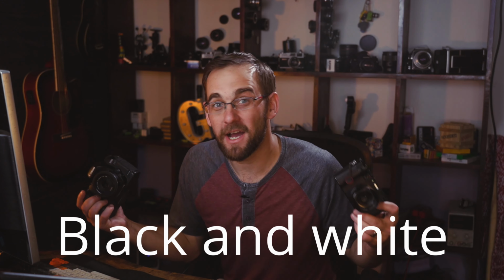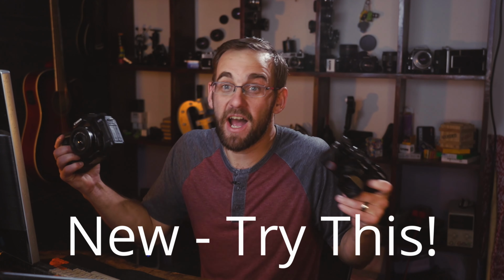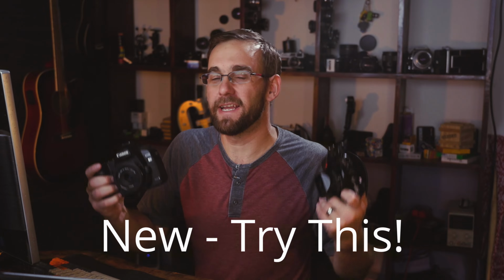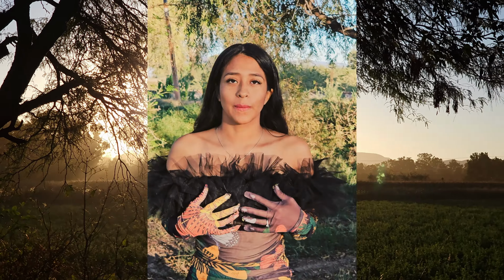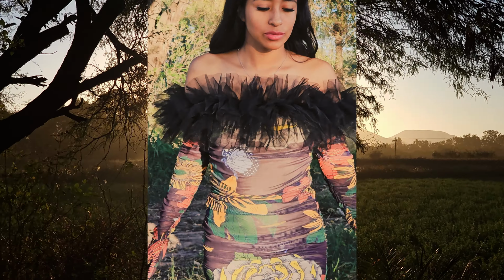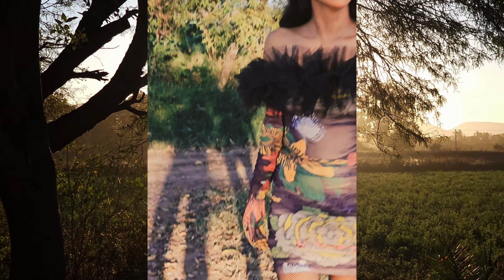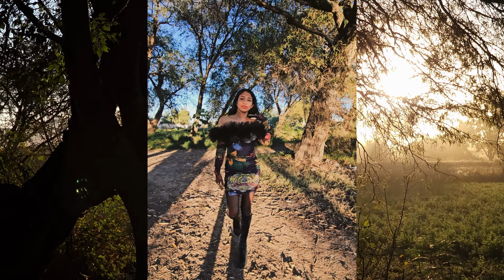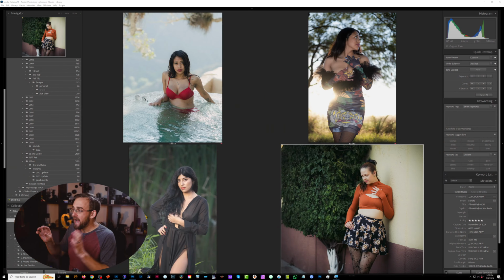I see a lot of videos talking about black and white, saying things like, try this new technique in Lightroom for black and white. And the truth is, they're almost never new. There's a few simple ways to edit black and white with some variables. And today I'm going to show you the 3 primary ways that I edit black and white.